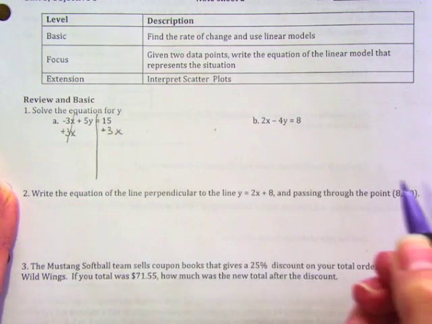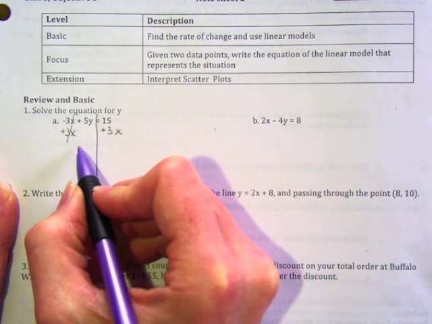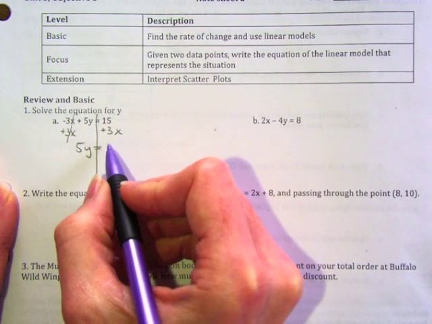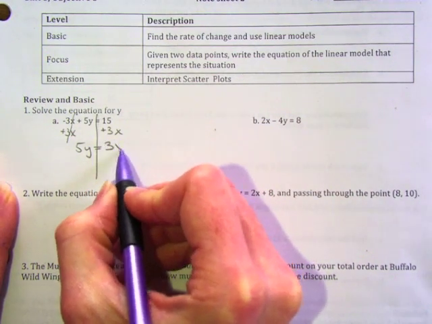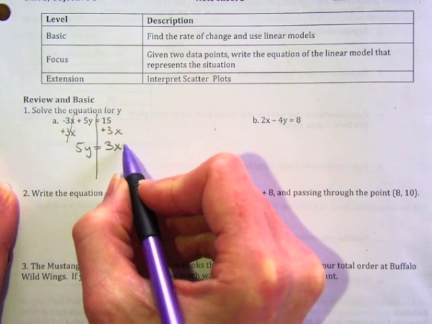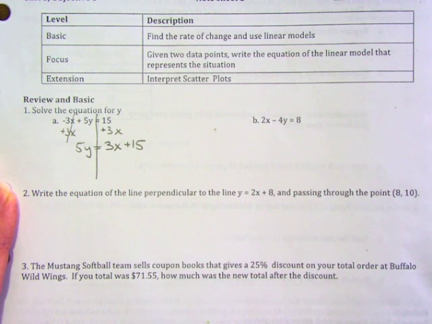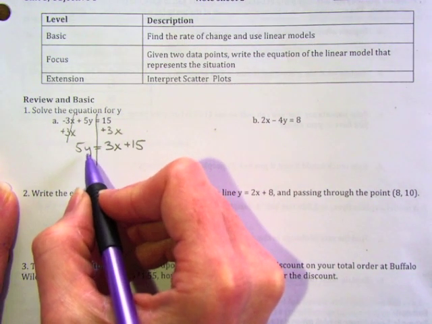Again, it's adding. When we add, we are left with 5y on the left side, and on the right side, since our goal is that y equals mx plus b form, we're going to put the x term first, it's positive, and then we're going to add the constant 15. Finishing this up, to get y alone, we're going to need to divide.